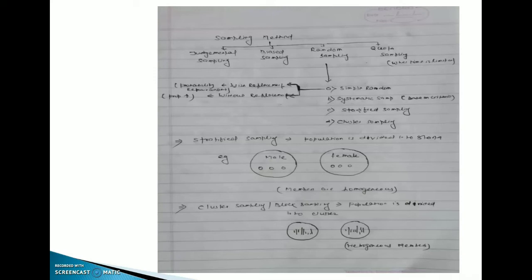Okay, now we will see sampling method. Here there are basically 4 types of sampling method: judgmental sampling, biased sampling, random sampling and quota sampling. Quota sampling is actually out of syllabus, but for your kind attention, it is being mentioned here. Quota sampling is basically used when time is limited. Let's talk about judgmental sampling, biased sampling, random sampling.